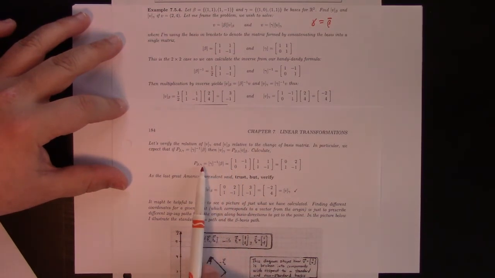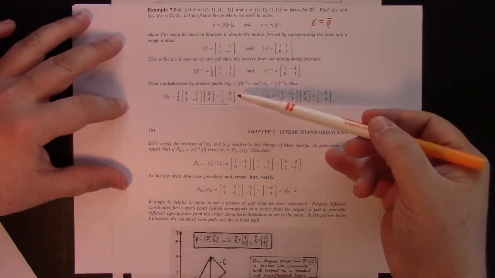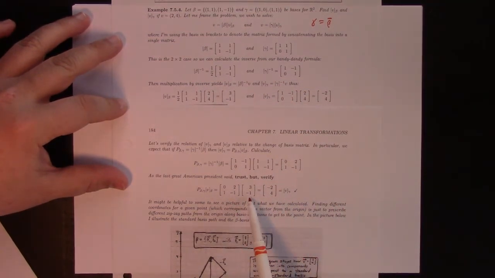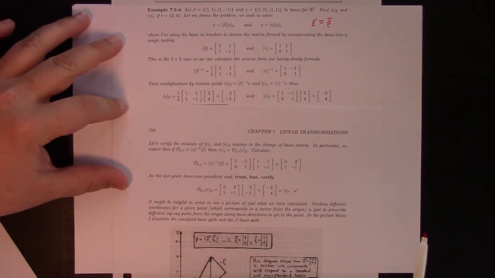Is that the case? Well, here's the change of basis matrix, allegedly. Gamma inverse times beta works out to that. And then if we take that alleged change of basis matrix, (0,2;1,-1), and multiply by (3,-1), which was my coordinate vector of v in the beta basis, changing coordinates to gamma, I get (-2,4), which is, of course, what I calculated independently in that way.